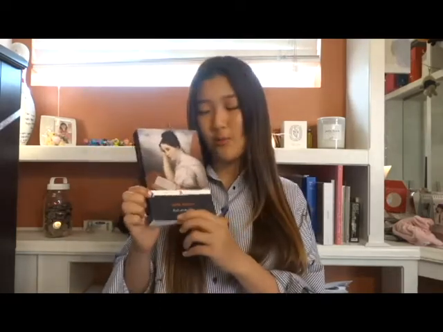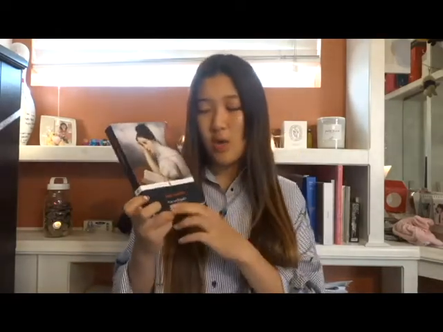Now that I've introduced you to some of the background about this book, I want to talk about the title. So, Pride and Prejudice. I think it's good if I just tell you what this means. I'm sure you all know the dictionary definition, but actually Pride and Prejudice symbolize two people in this book.